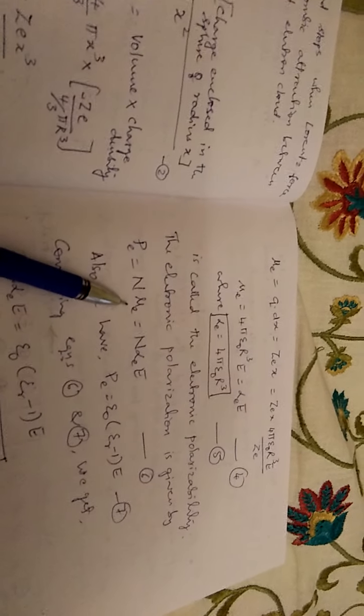This is called electronic polarizability, and PE, in terms of dipole moment, is n mu E, so it is equal to n alpha E E. Now we already have the definition of susceptibility, P is equal to epsilon naught into epsilon r minus 1 into E. So by equating these two, we get n alpha E is equal to this value. So alpha E can be written as epsilon naught epsilon r minus 1 divided by n.